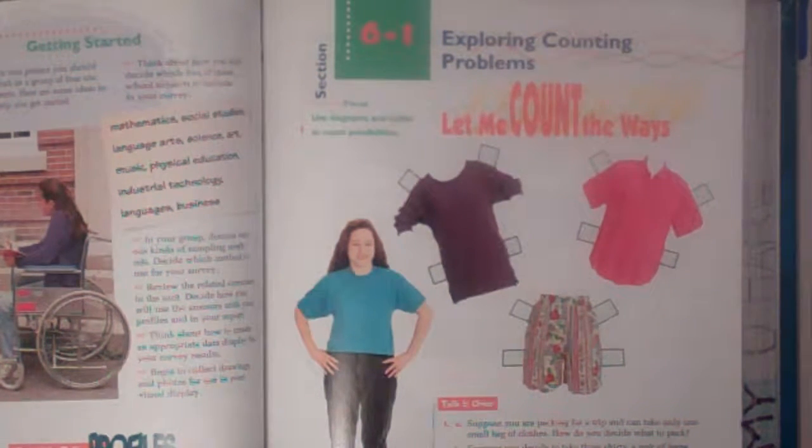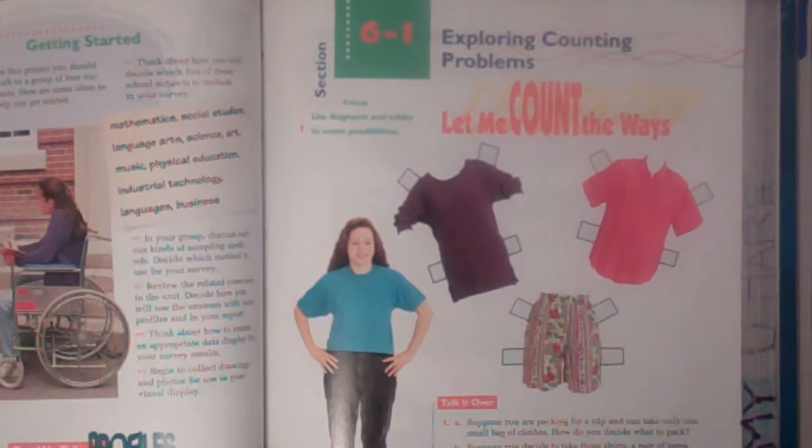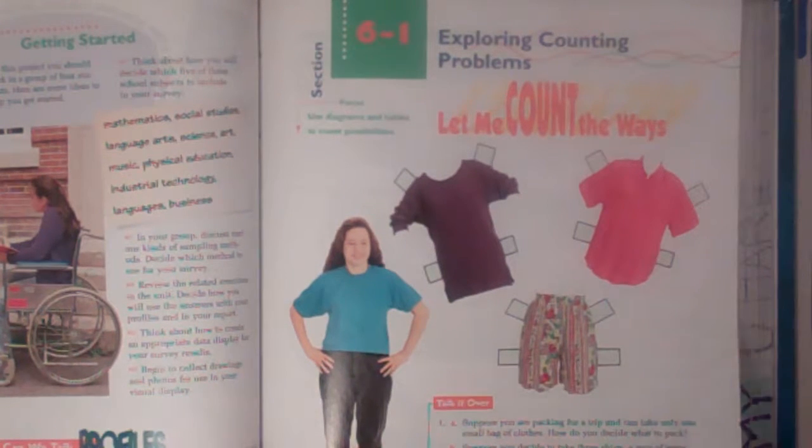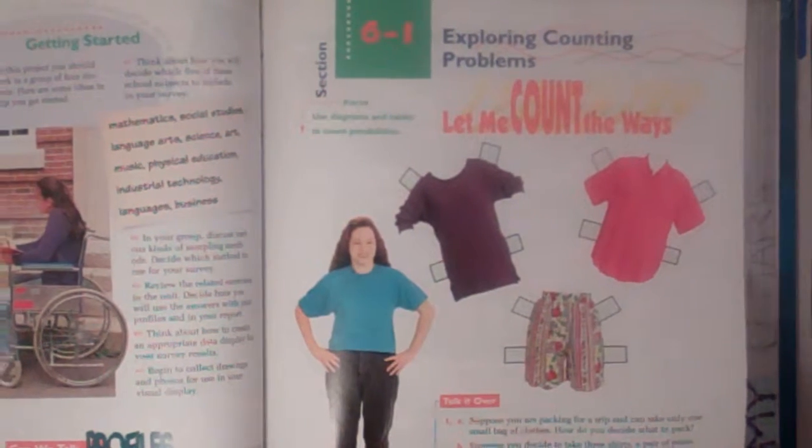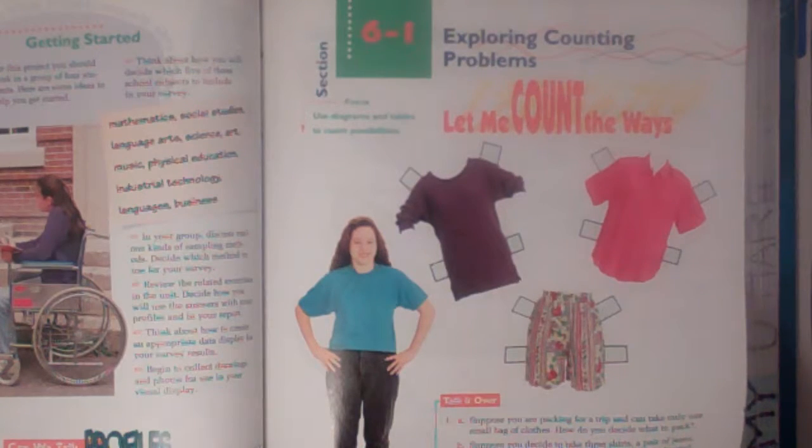I just want you to take a look at 6-1 in the book, and I'm going to talk you through some of the really simple points they're making. We're learning how to count a little bit fancier than traditional counting. We're going to learn shortcuts, okay?